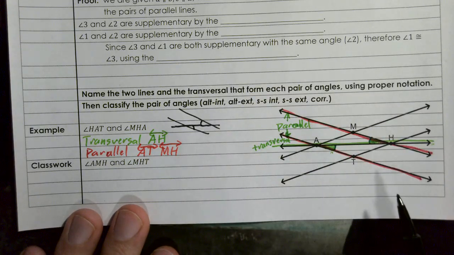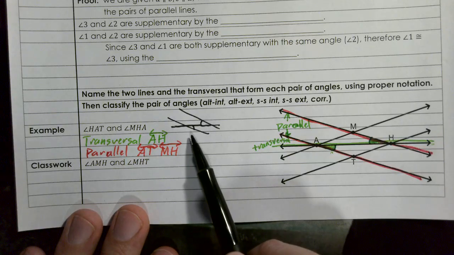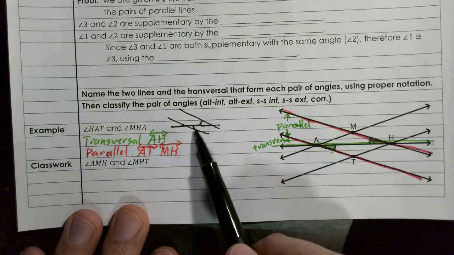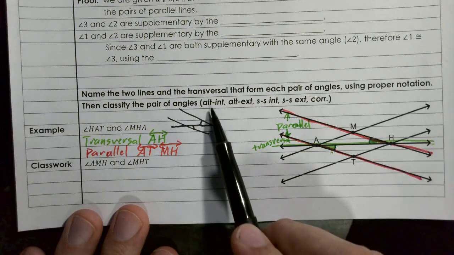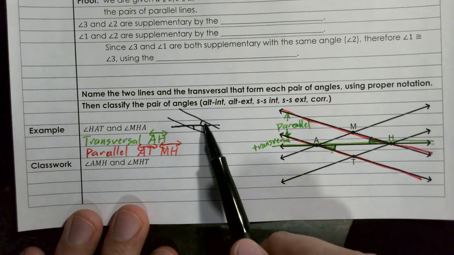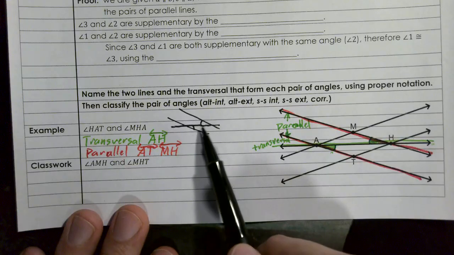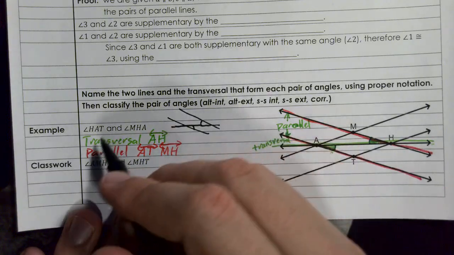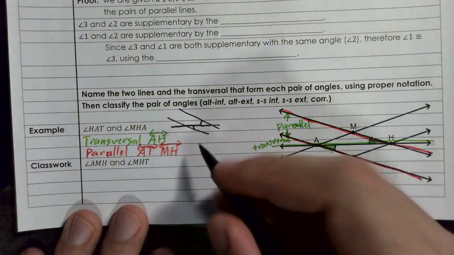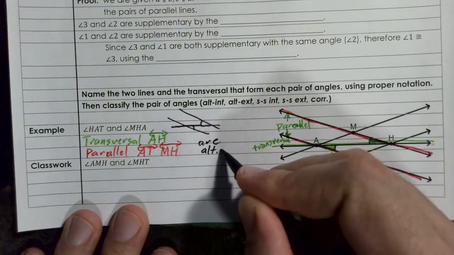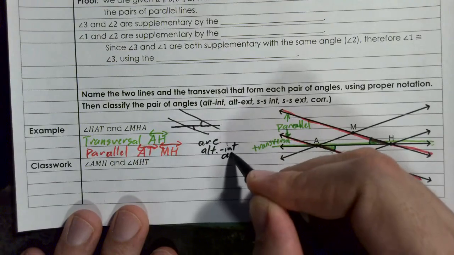To get rid of some of the mess, if I'm looking at what kind of an angle this is, I can tell that these two angles are on alternate sides of my transversal. So I know it's either going to be alternate interior or alternate exterior. They're also both inside of my parallel lines, which means interior. So HAT and MHA are alternate interior angles.